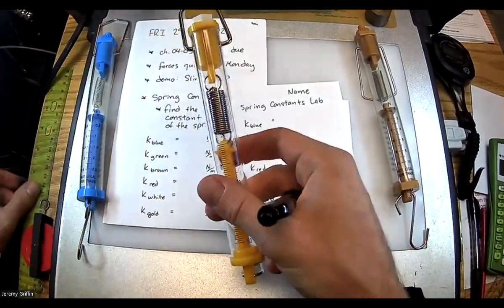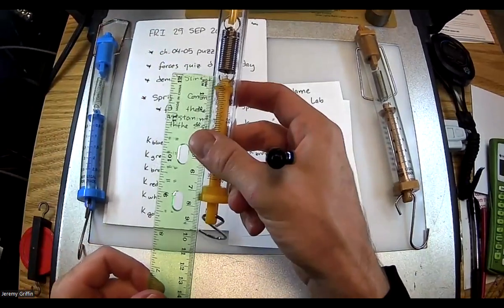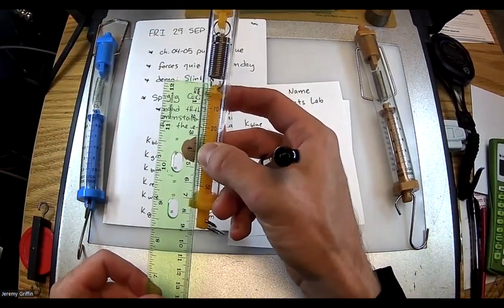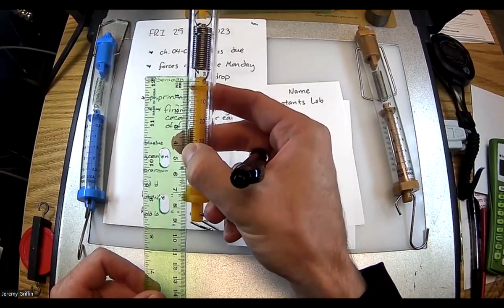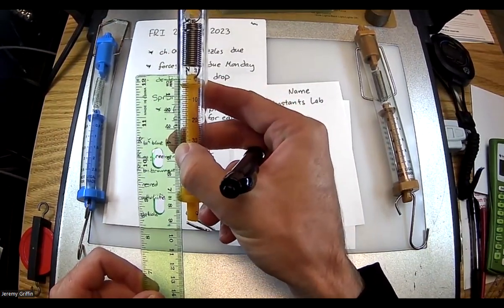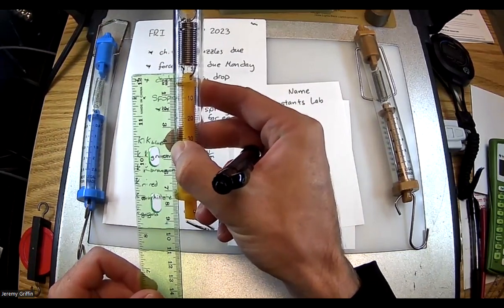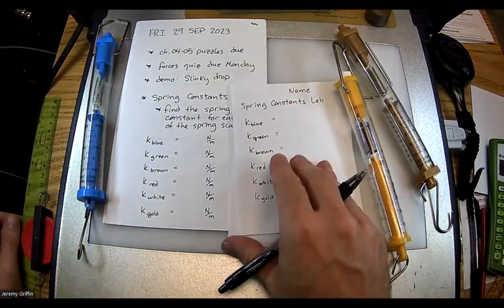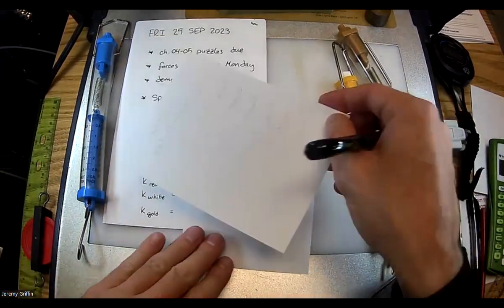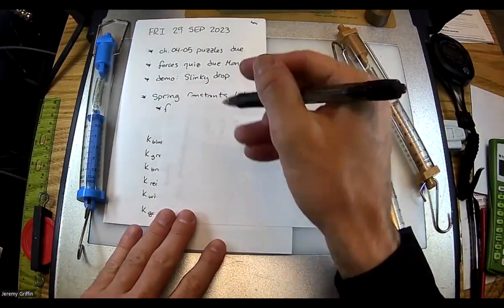Well, it stretched this one. Hey, I have a ruler. You can see how much it stretched for those 30 newtons. Oops, zero that out. It looks like 3.7 centimeters. 3.7 centimeters, right? So I'll do the math on the back of that.